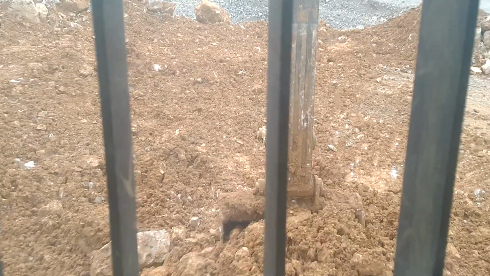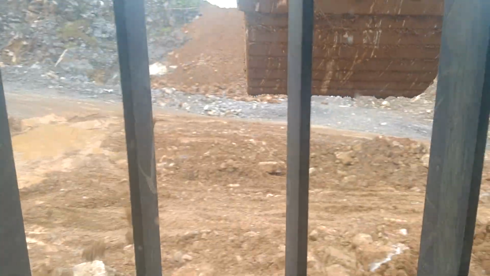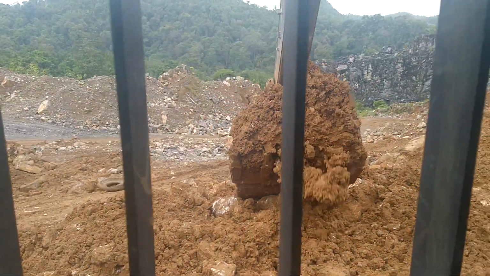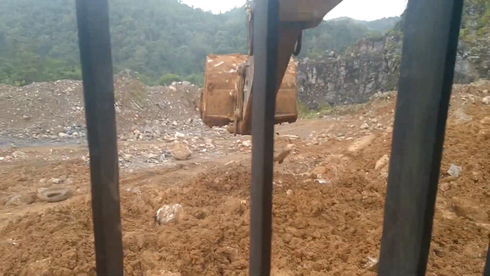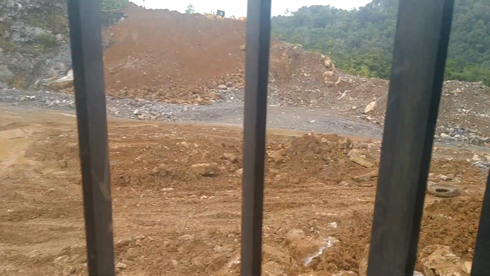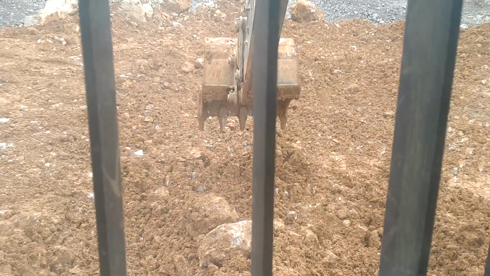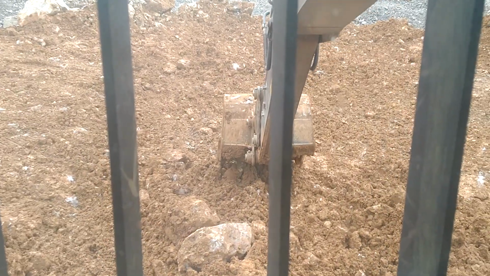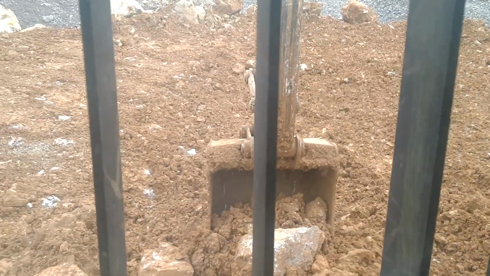So the area right now is wider than before. It is enough for 2 or 3 trucks to park here and load out for tomorrow.